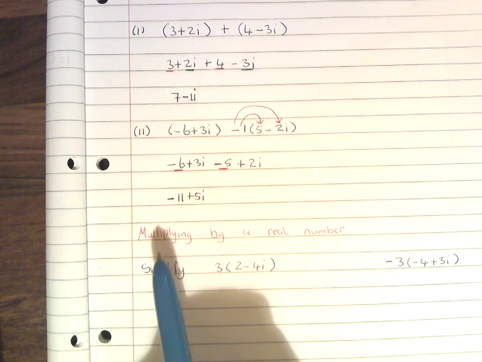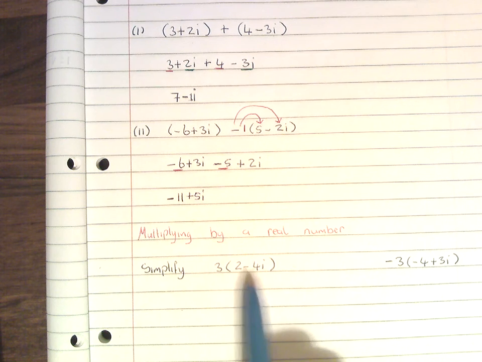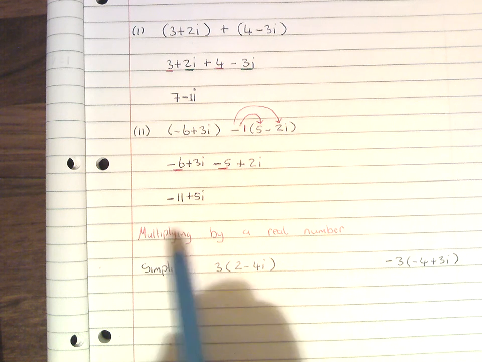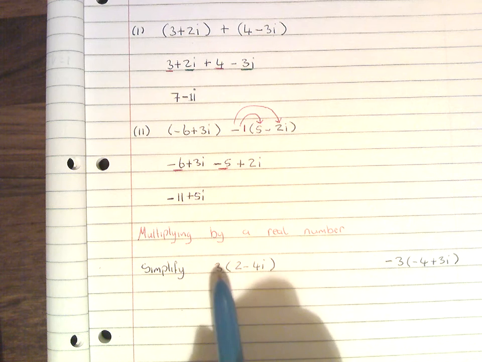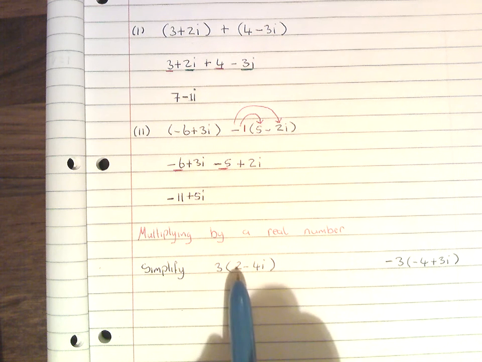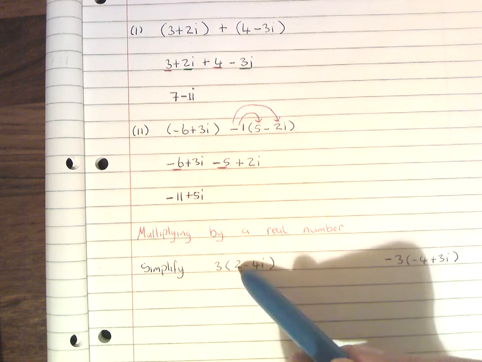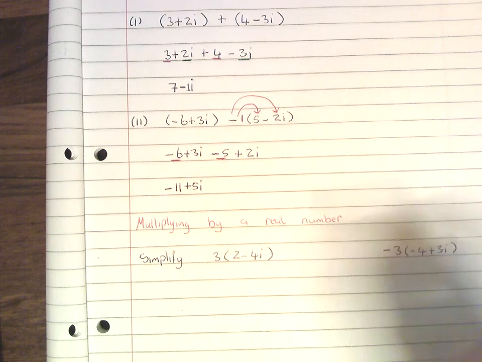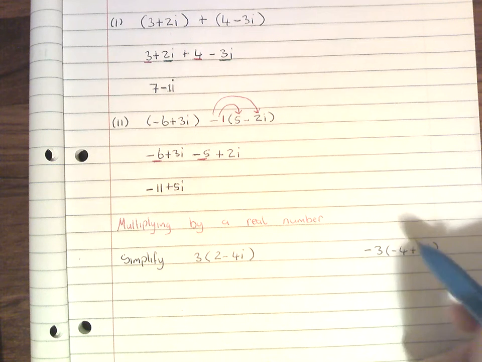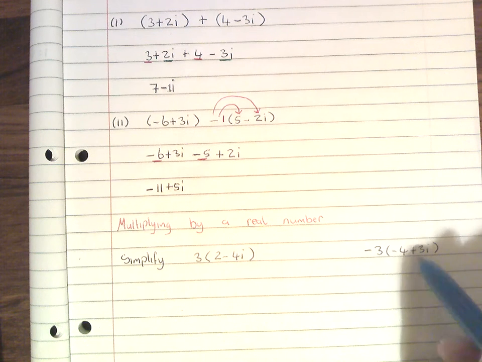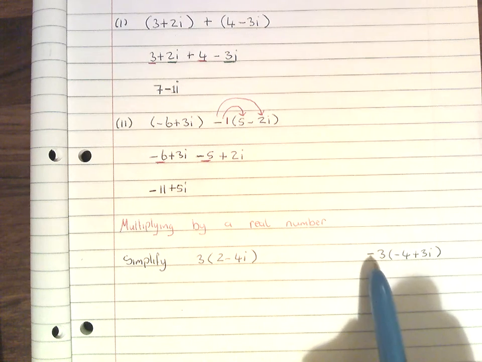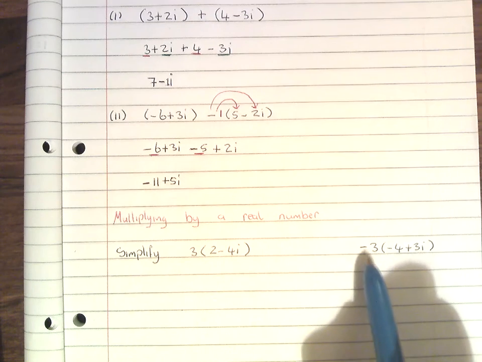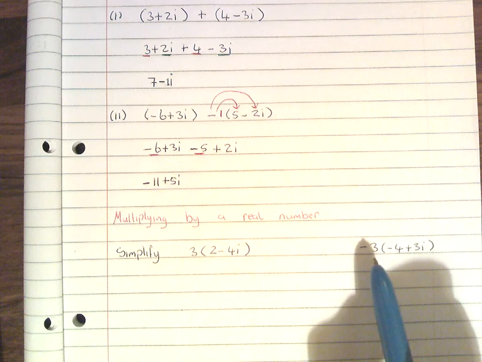Okay, so the next thing I want to look at is when we take a complex number and we want to multiply that complex number by a real number. Inside the bracket we have the complex number, so remember it has the real part and then the imaginary part, and what we want to do with this one is multiply it by 3. Again, this is the complex number. You have the real part and the imaginary part, and we want to multiply this complex number by this real number, which is 3.